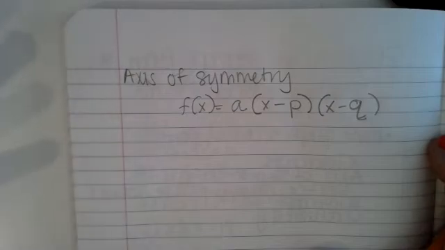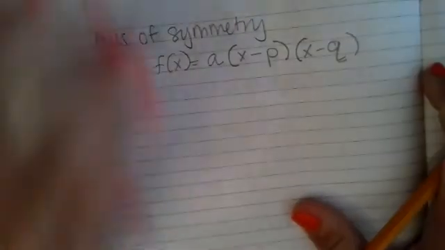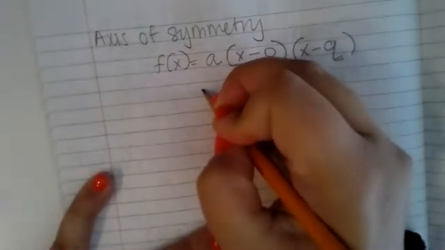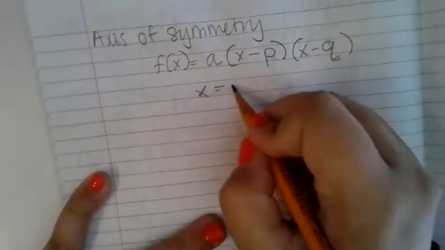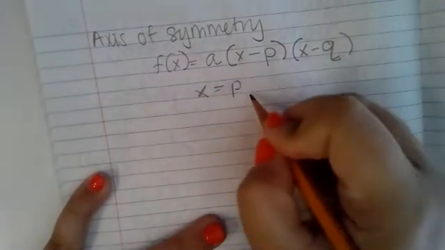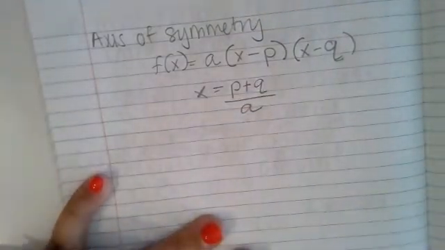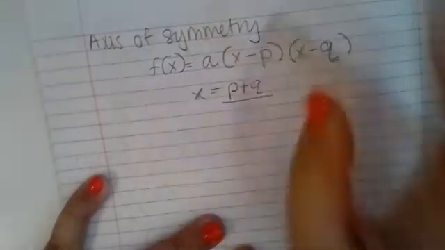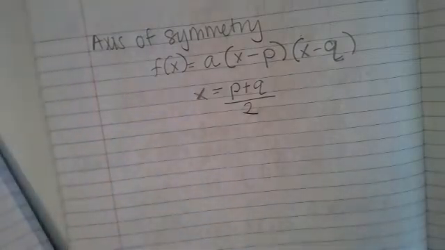It just is showing that it's a different variable, okay? So in order to solve for the axis of symmetry, we're going to have x is equal to p plus q, not a, holy moly, y'all, I'm sorry, p plus q all over 2. All over 2.